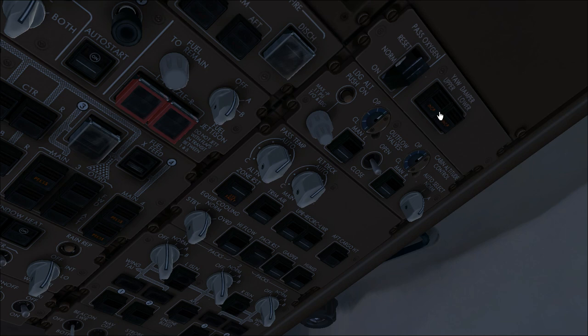You have to set the yaw damper to on, and the inoperative lights should be on because the yaw dampers are operative just when the hydraulic system is pressurized and the IRS are aligned. So we have the IRS but not the hydraulic power for now.